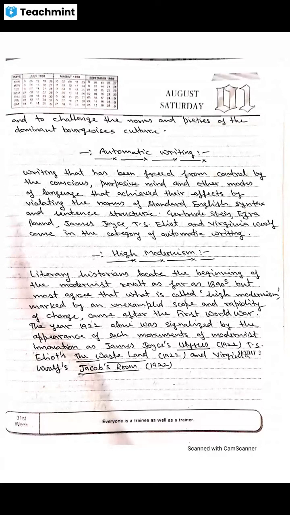Automatic writing is writing that has been freed from challenge by the conscious, purposive mind, and other modes of language that achieved their effects by violating the norms of standard English syntax. Especially Gertrude Stein, Ezra Pound, James Joyce, T.S. Eliot, and Virginia Woolf came in the category of automatic writing. If you remember these names, you will be able to understand why automatic writing created a self-created pattern which they followed to compose the poem.